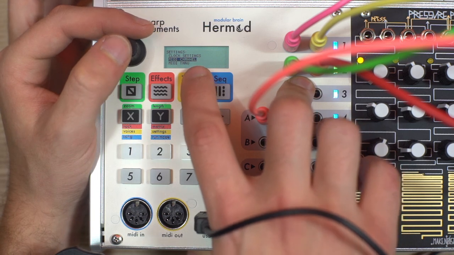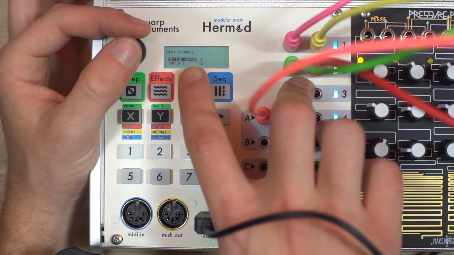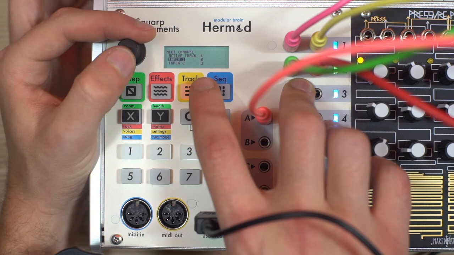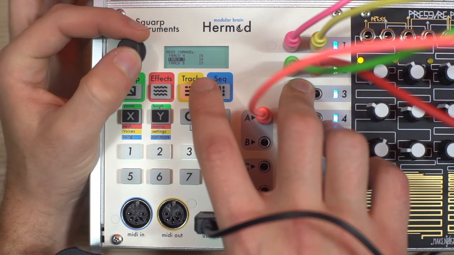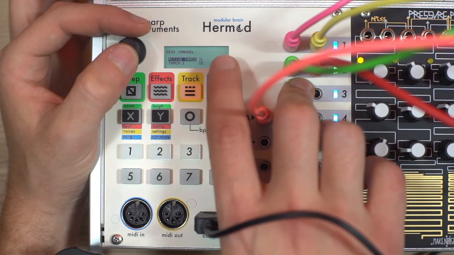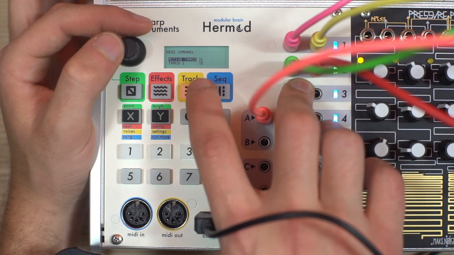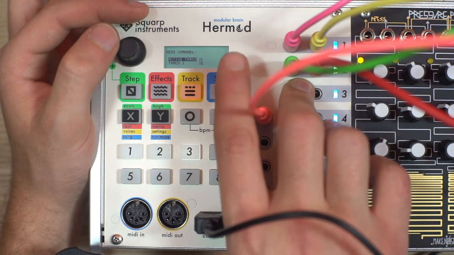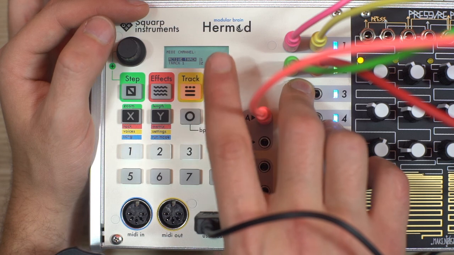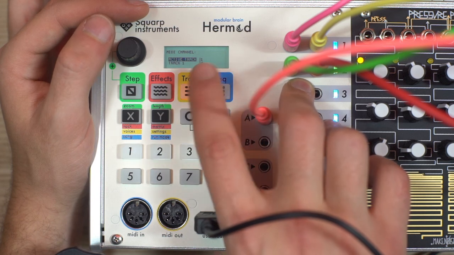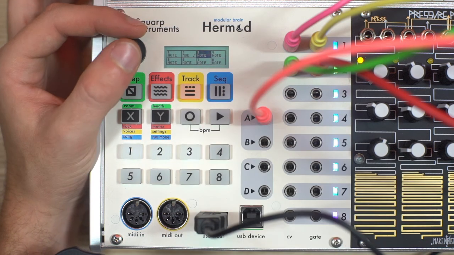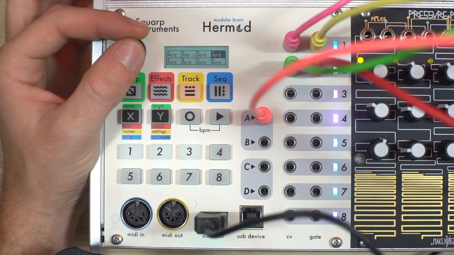Next is the MIDI channel. So MIDI channel, quite straightforward. You can choose the MIDI channel for every track, 1 to 8, and there's also the active track. As I told you earlier, the active track channel is the MIDI channel that is going to be controlling the selected track. So if I go back here, you can watch the LEDs on the right.